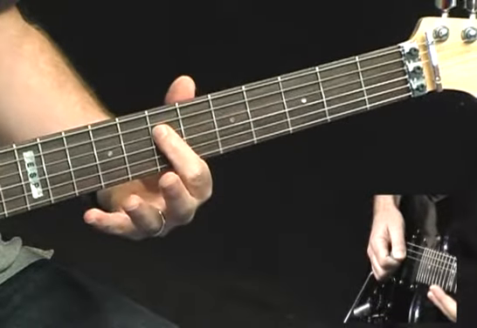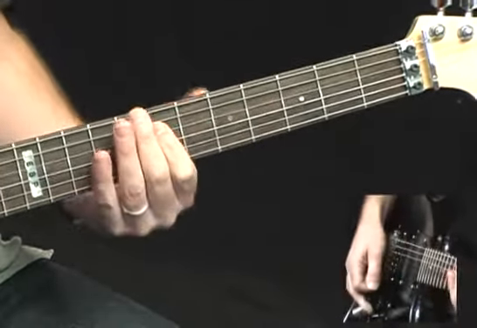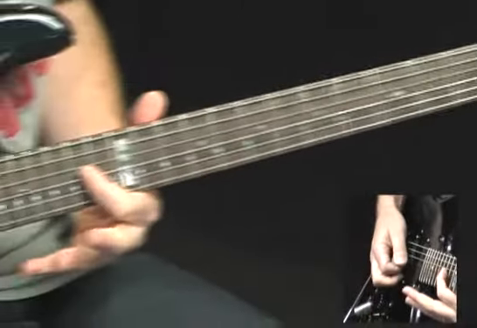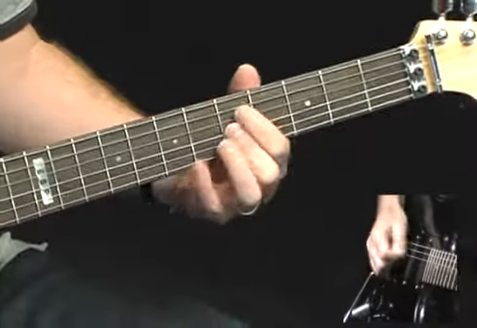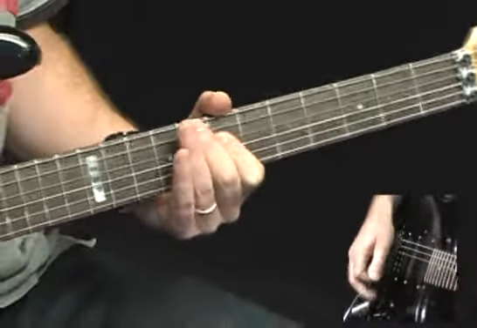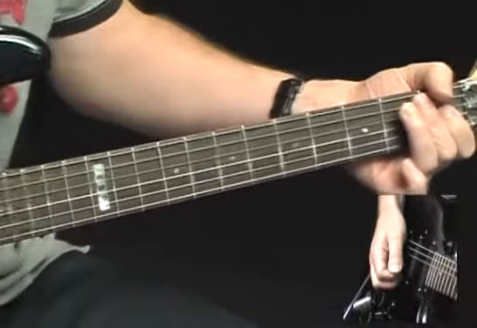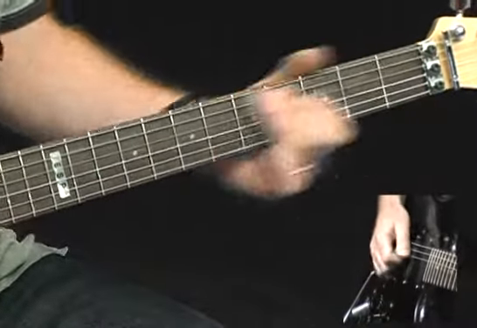Back to the root note A, 7th fret of the D. Then sliding up to the root note A on the 14th fret of the G string. Next phrase.